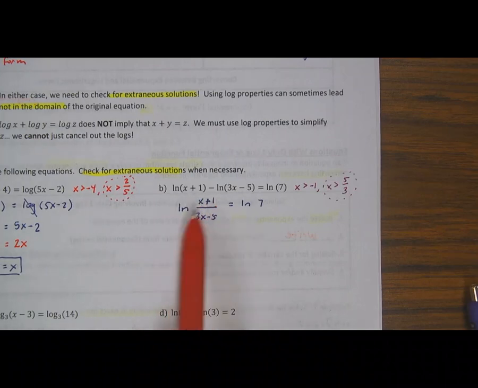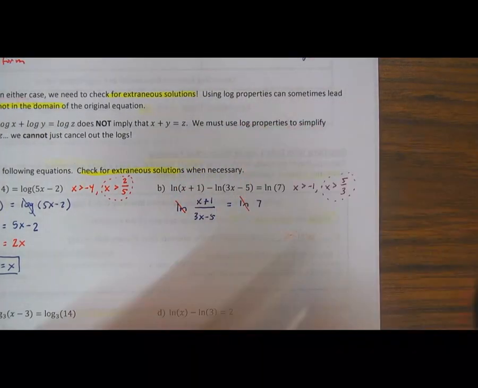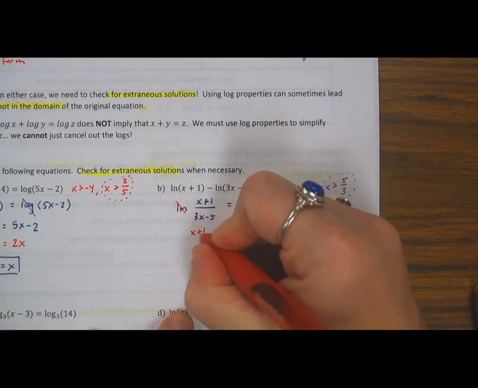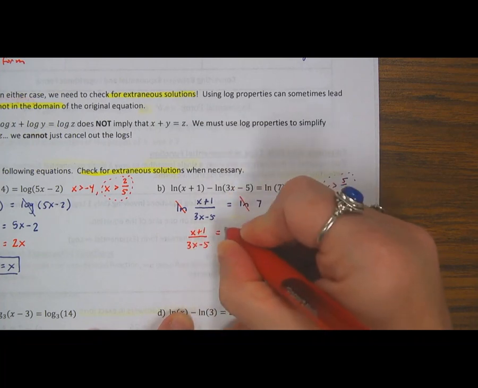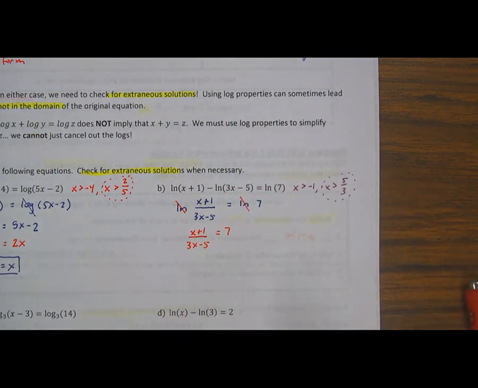Because I condensed this down into a single logarithm, now I can use the property that allows me to cancel out those logs and just solve for x using some algebra. The problem here is I've got x in the denominator, so I am going to show a little bit of work here to make sure you're comfortable with this.